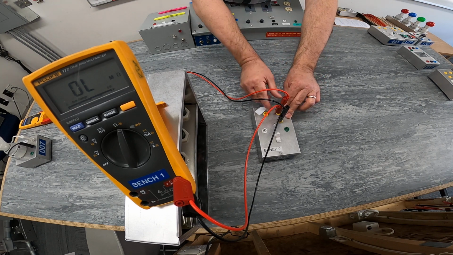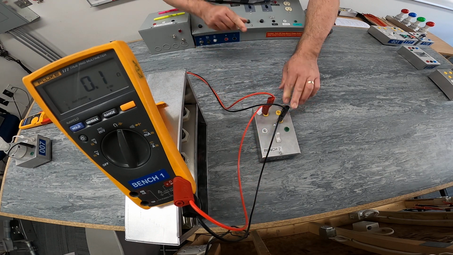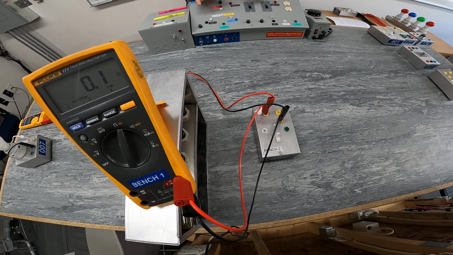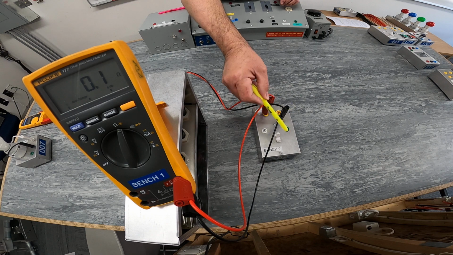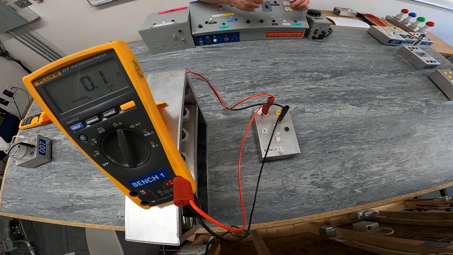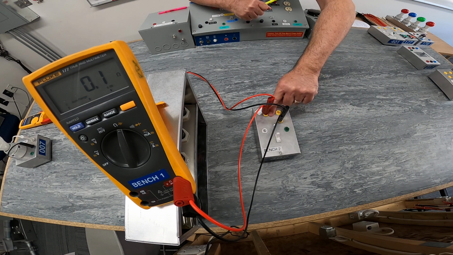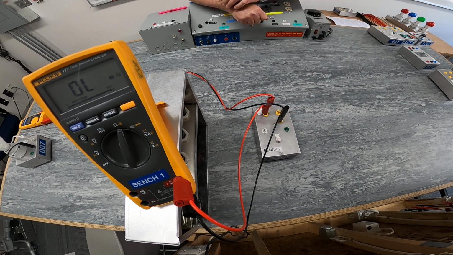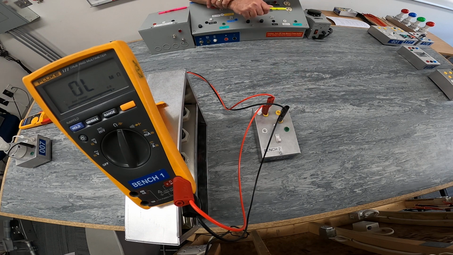All right, well, let's take the red lead and change it to this yellow terminal over here. As soon as I put it there, you see that we have a resistance of 0.1 ohms. So now we actually do have a connection between these 2 points with the switch in this position. If I change the switch position, let's see if that changes the connection between these 2. Right now it's closed. Now we go to OL, so now this connection is open.